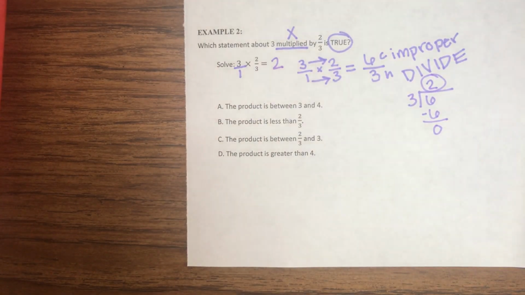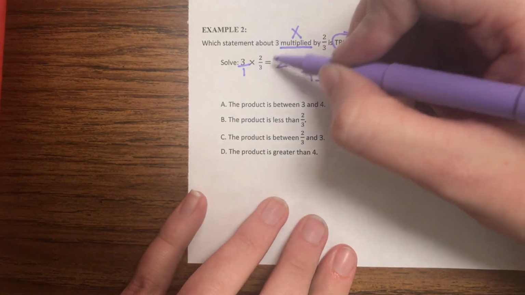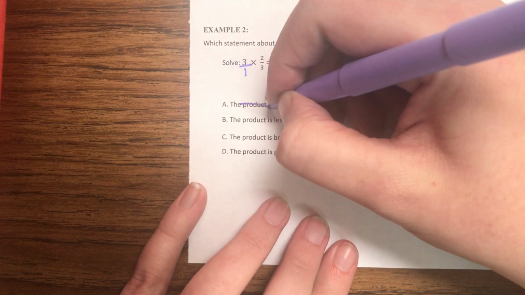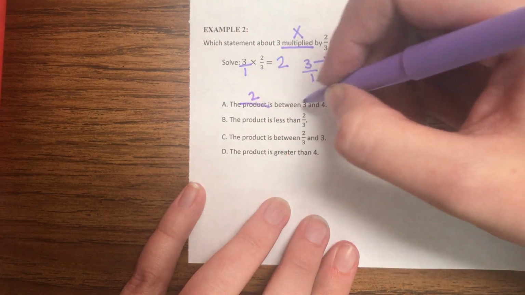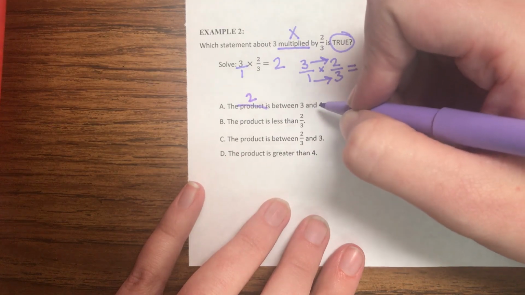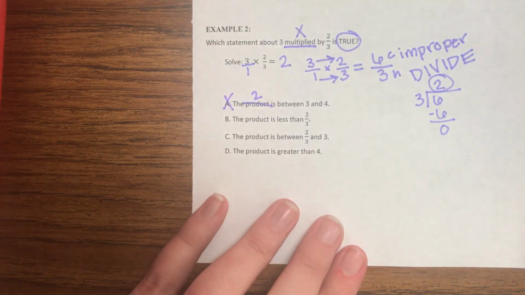Now I can look at my answer choices and see which one is true. So A says the product is between 3 and 4. So again, product is just the answer to our multiplication problem. So it's saying that 2 is between 3 and 4. So does it go 3 to 4? No, so 2 can't be between 3 and 4. So I'm going to mark that out.